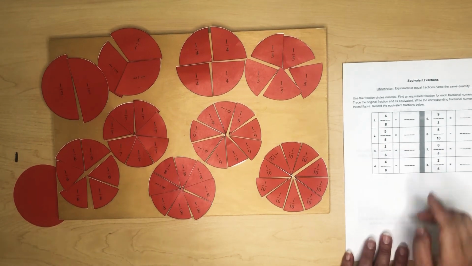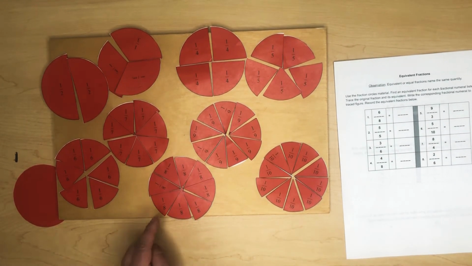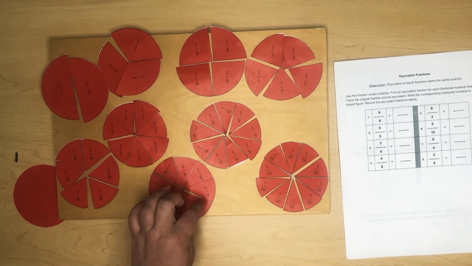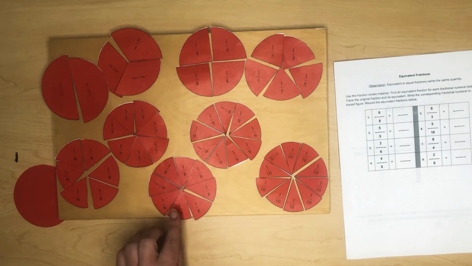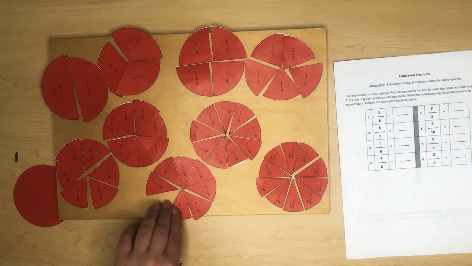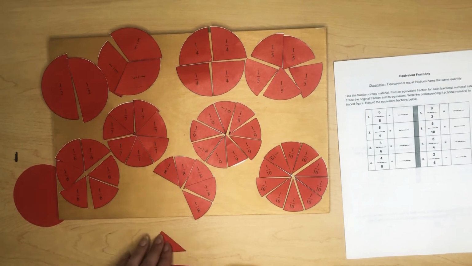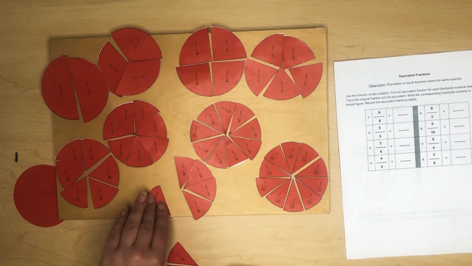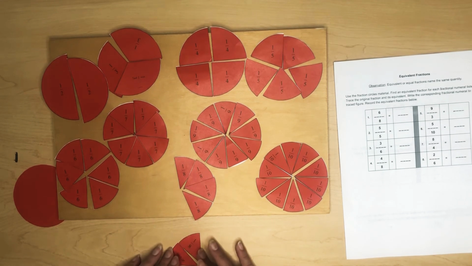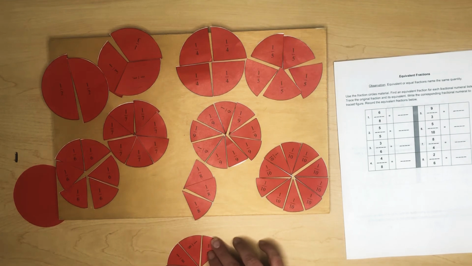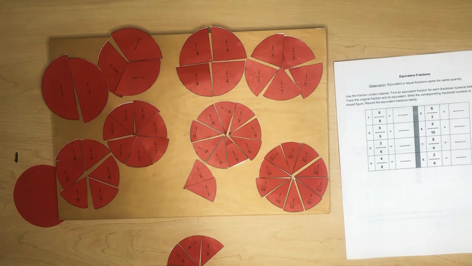I need 6/8. So I'm going to find the circle that's cut into 8 parts. 1, 2, 3, 4, 5, 6, 7, 8. Now I need 6 of them. 1, 2, 3, 4, 5, 6. Now I want to find something that's equivalent to 6/8.